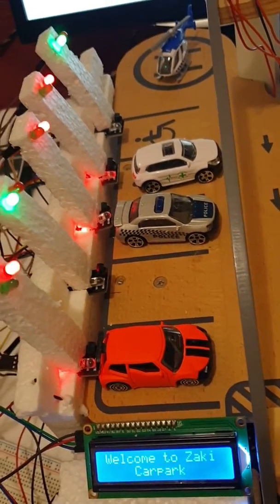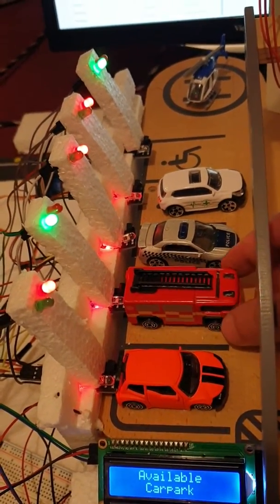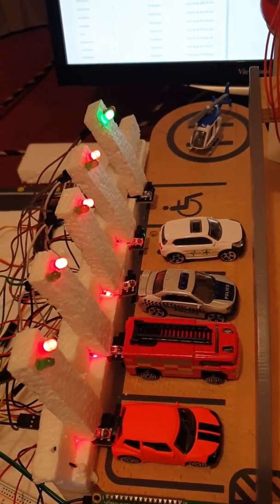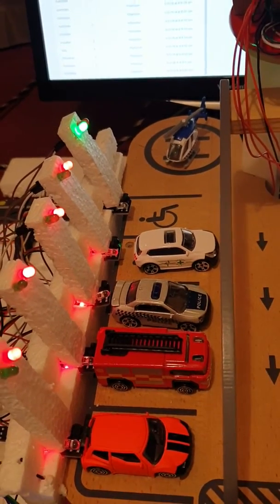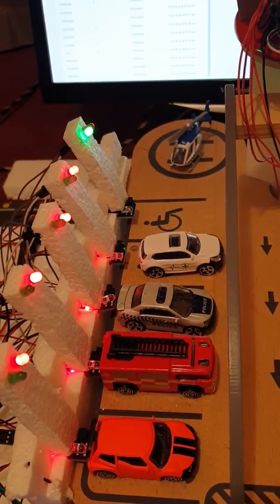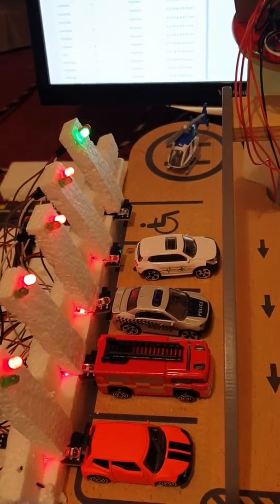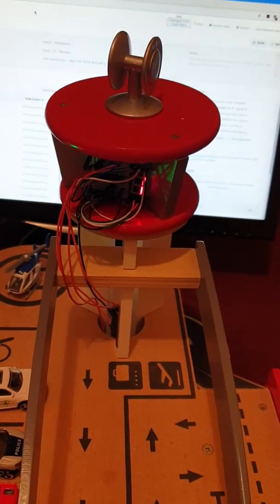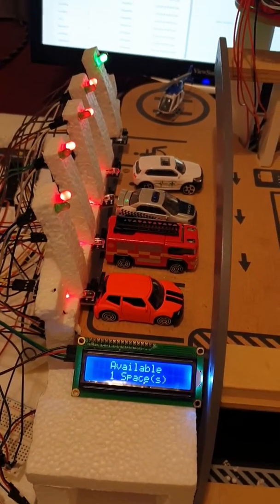If the car is reaching this obstacle avoidance sensor, it sends a signal to the Raspberry Pi. The Raspberry Pi sends a signal to the LEDs above the car park slots. It puts the green light into low and the red light into high. At the same time, the 7-segment display is showing 1, and also the LCD is updated to show 1 space.